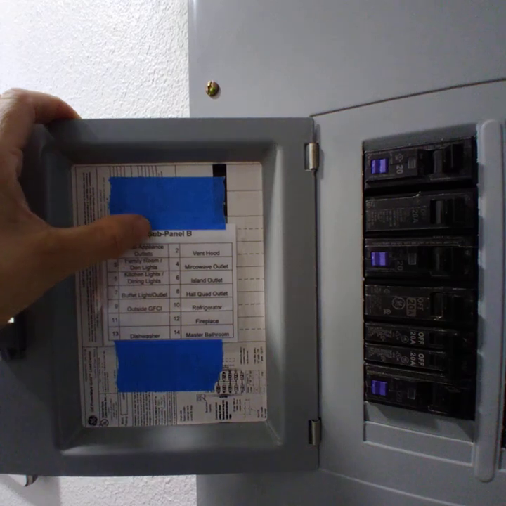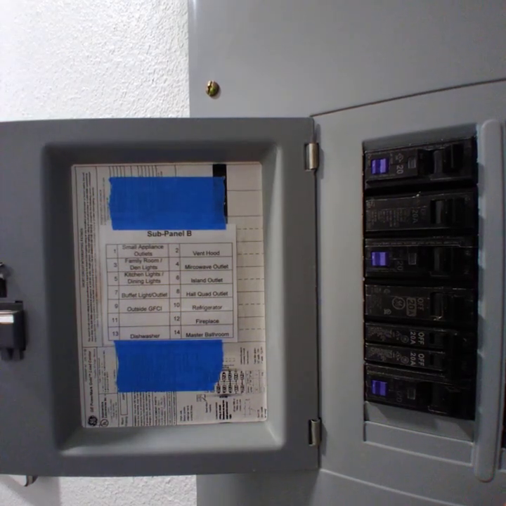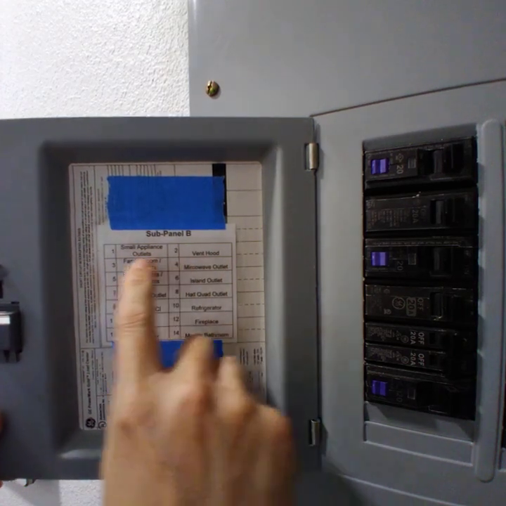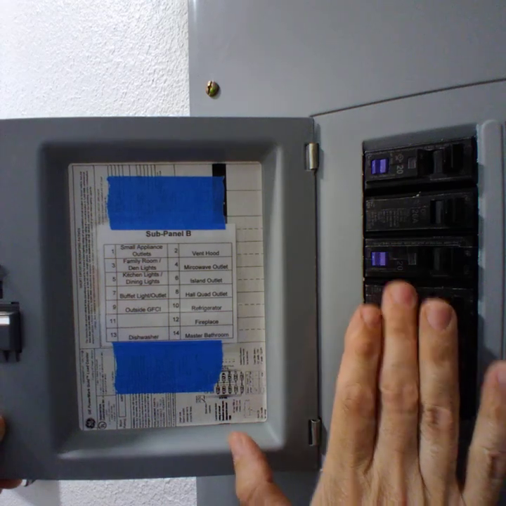This one says sub panel B, so this means this is the second panel within the house. There is another panel in the garage, and that one goes out to the outdoor panel, just as this sub panel B. The feeder line goes from inside the house outside to the main breaker where the meter is located.